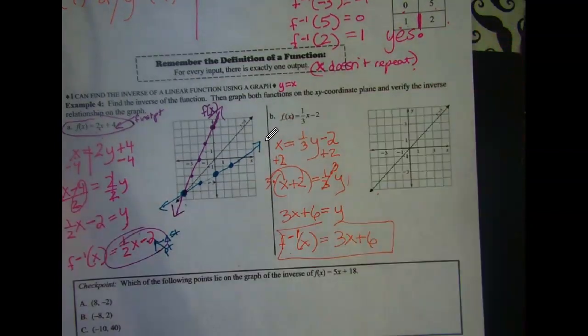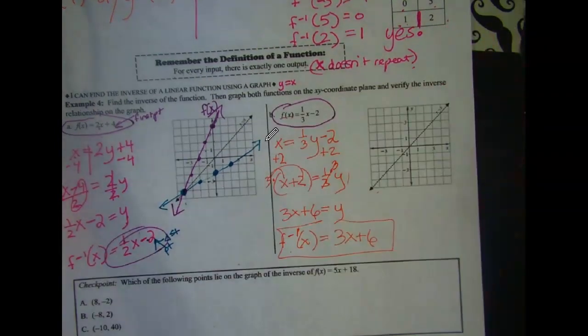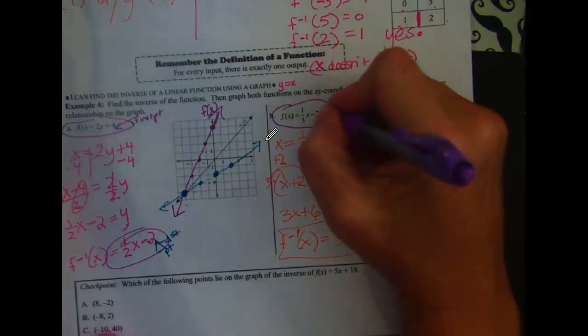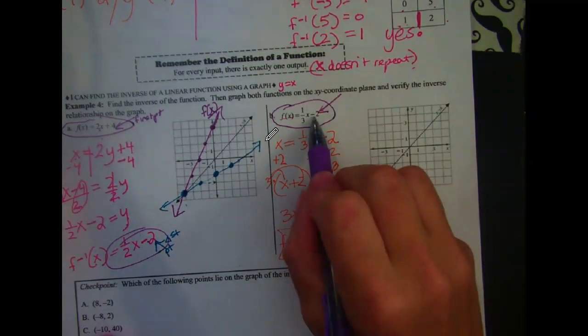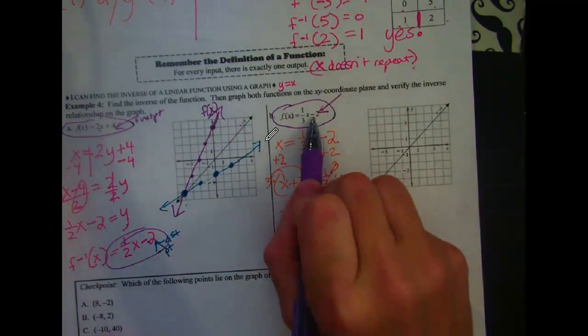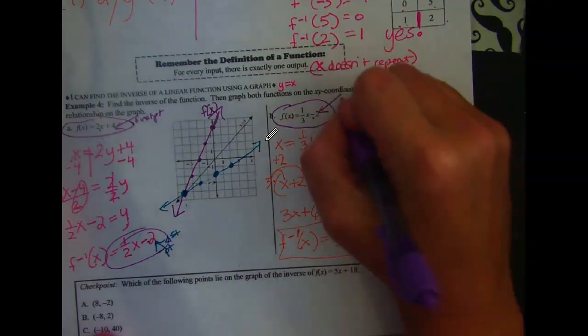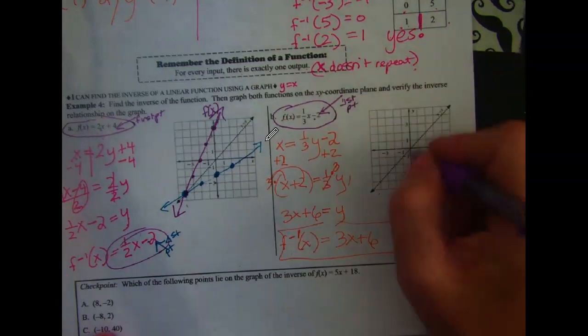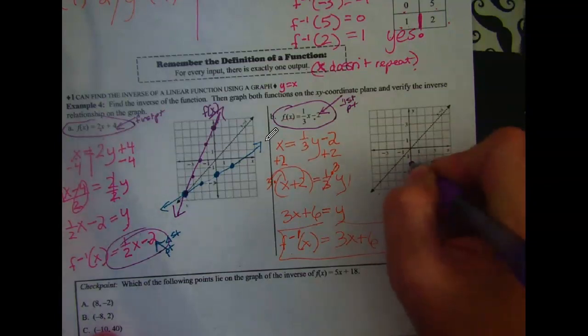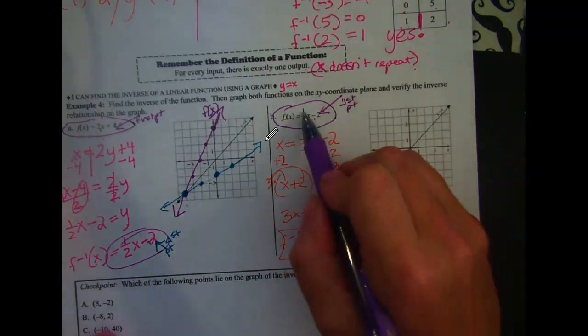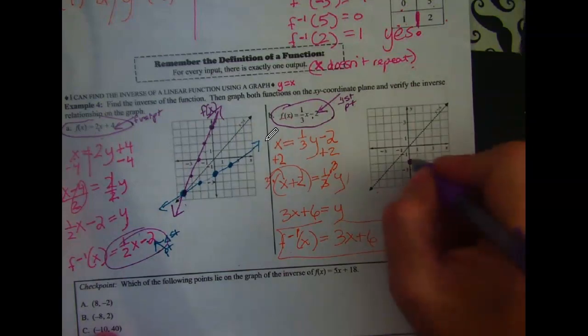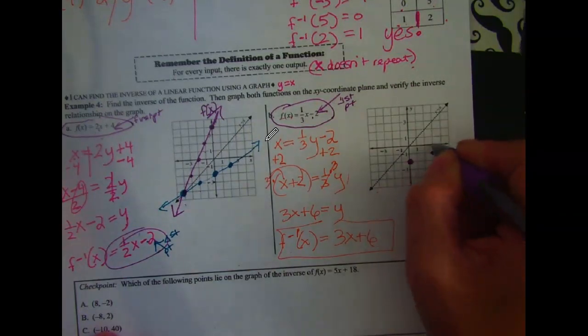I'm going to look at graphing this one first, our regular function. Remember, we have to use this number out here to put our first point on. That's our y-intercept. So I'm going to put my first point on -2. So I go down to -2. I put my point, and then I use my slope to rise and run. The slope is 1 over 3, so I go up 1 and over 3. 1, 2, 3, up 1 and over 3.